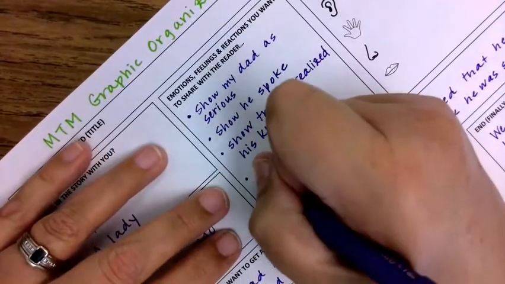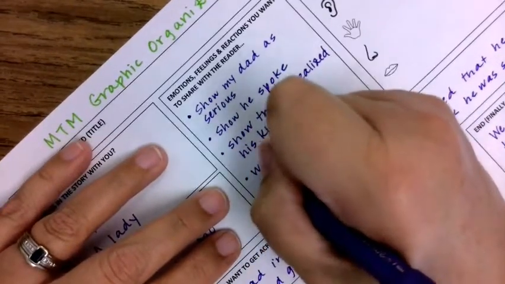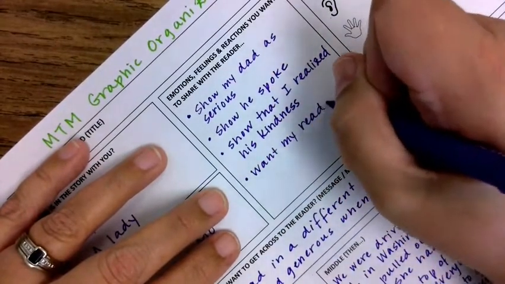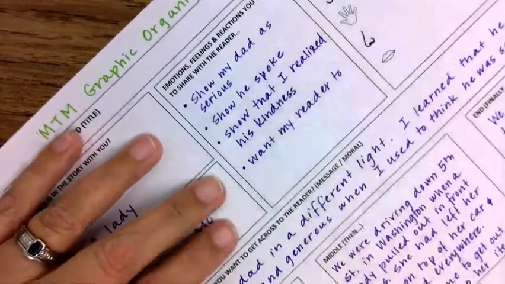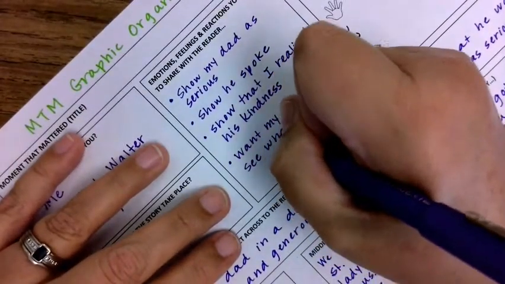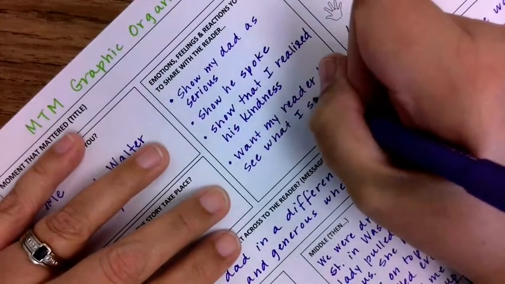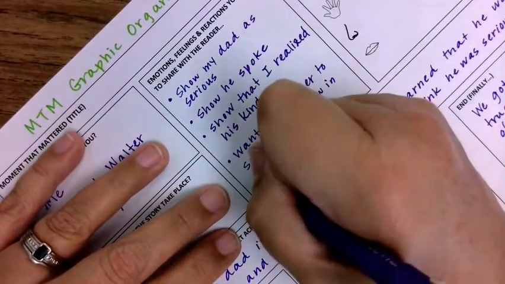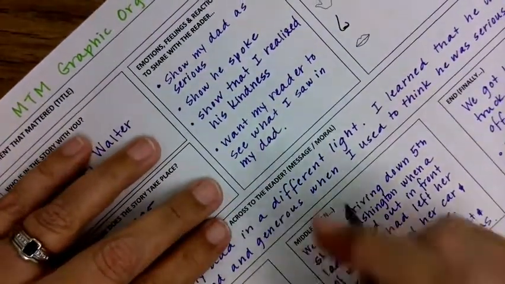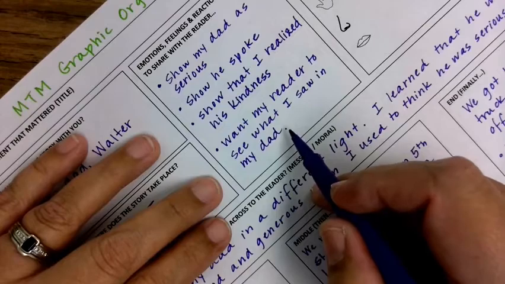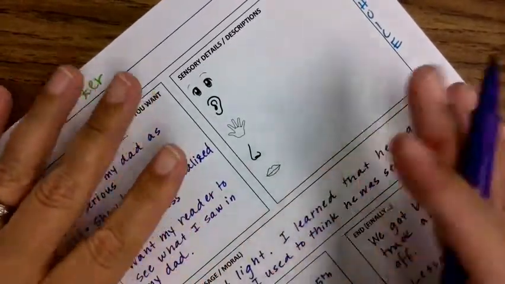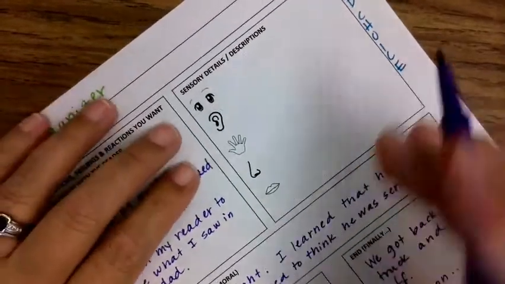I want my reader to see what I saw in my dad. So in order to do this, to show my reader what I saw in my dad, I got to set it up so that you have an idea of what he was like, why this was so surprising to me.